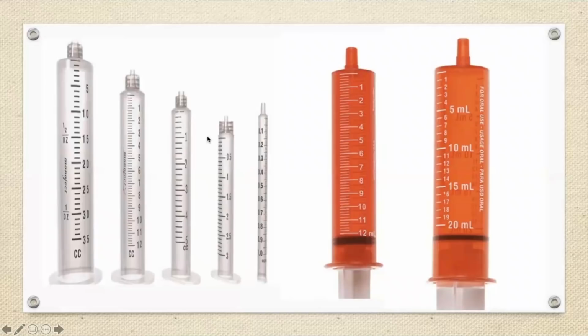It's also important to note that the different sizes have different meanings for each of the little tick marks that are on them. For a 3 cc syringe, each little mark is going to be 0.2, 0.4, 0.6, 0.8, 1. Whereas a, say, 12 cc syringe may have the same tick marks.